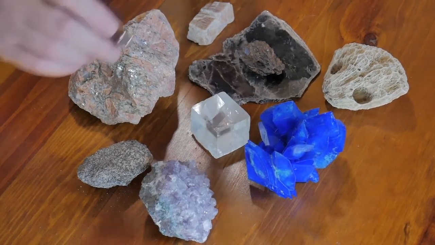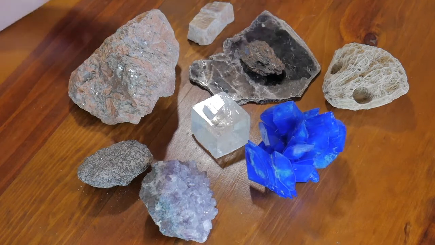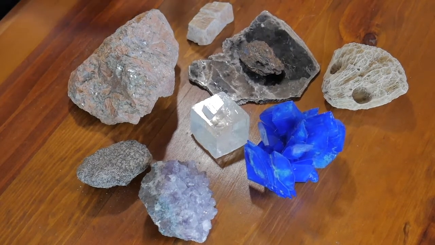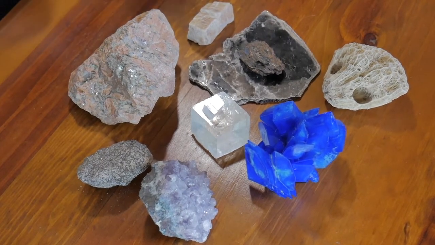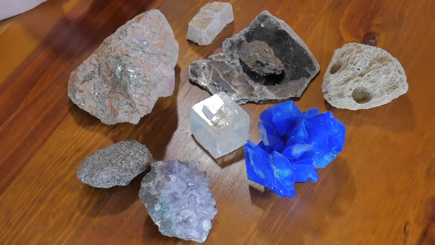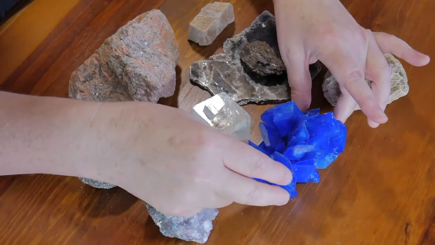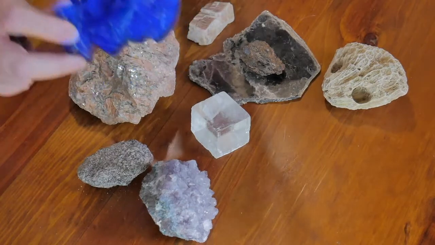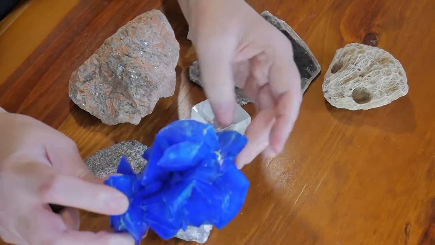Okay. So let's go through all the criteria that I said before. First of all, it needs to be a naturally occurring, inorganic, solid. So, first of all, naturally occurring. Of all of these that are there, it's probably the prettiest one which is not naturally occurring, and it's this one, and it's a copper sulfate.